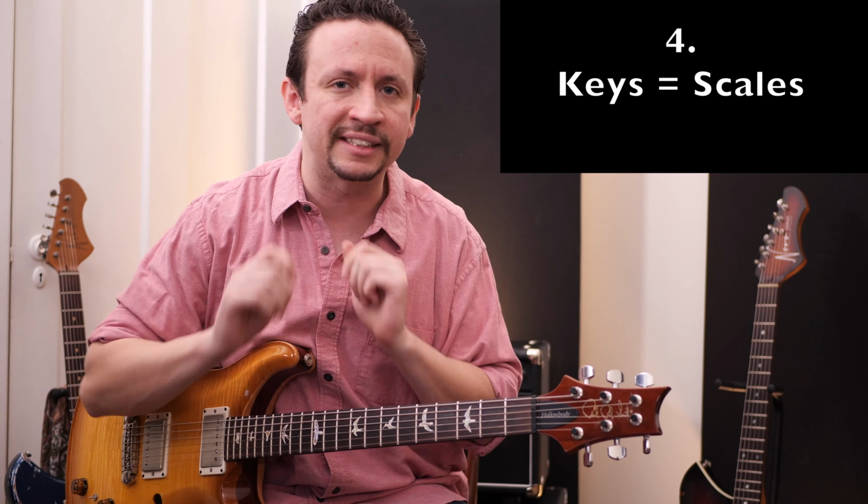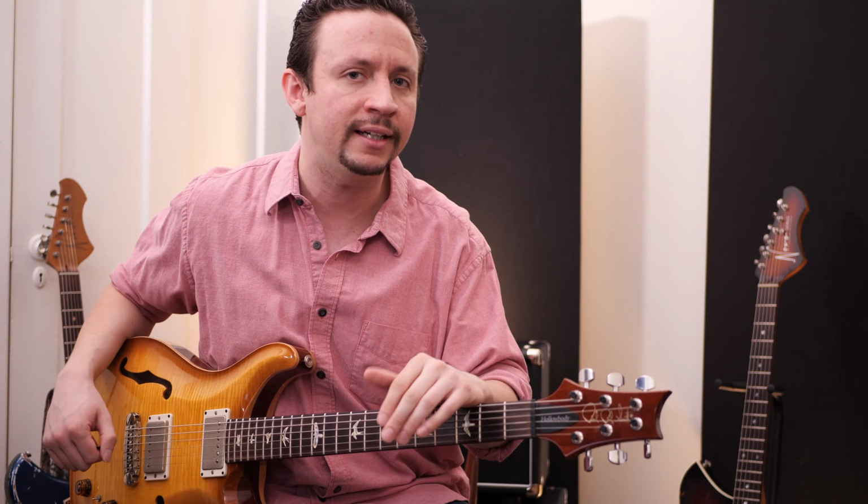The final piece of information that would be good to realize is that keys and scales are the same thing, okay? It's really important, and people don't always present that as clearly. Keys and scales, they're the same thing. So if I say I'm playing in the key of C major, that typically means I'm using the notes of the C major scale. Okay, great.